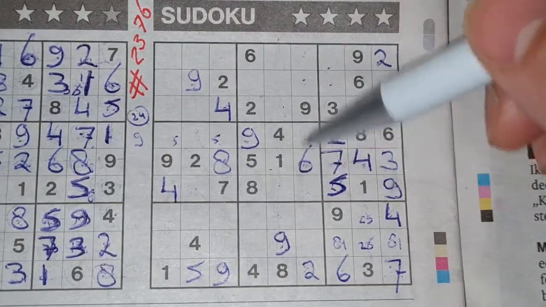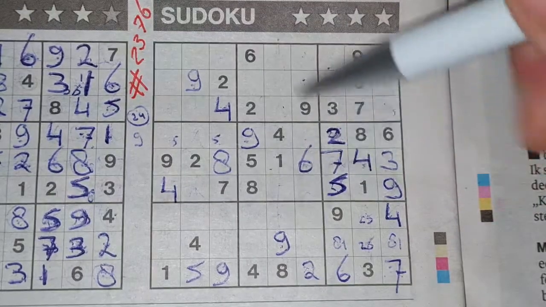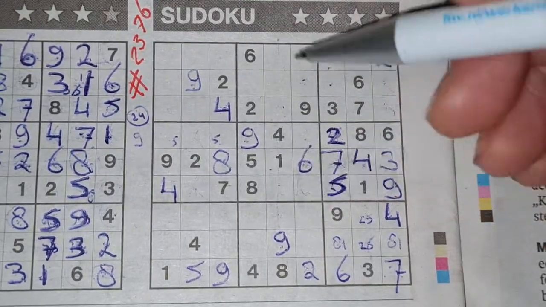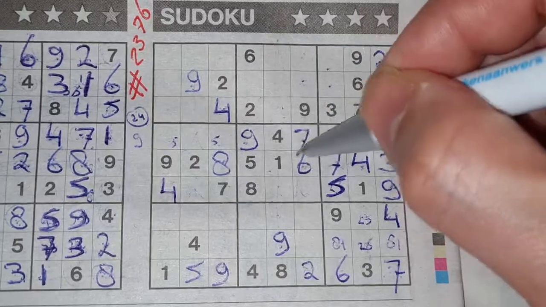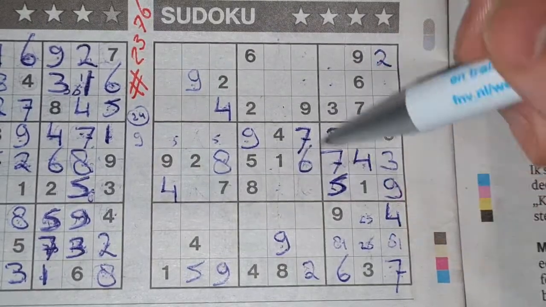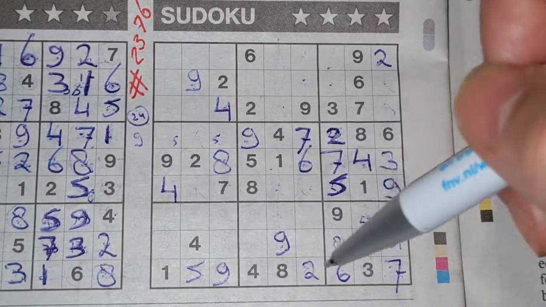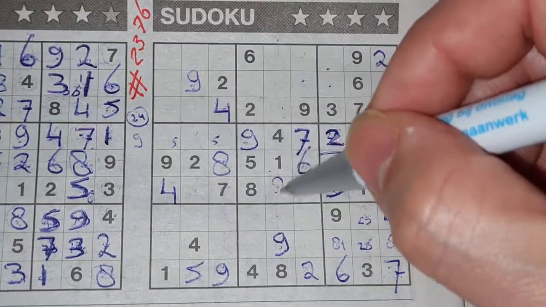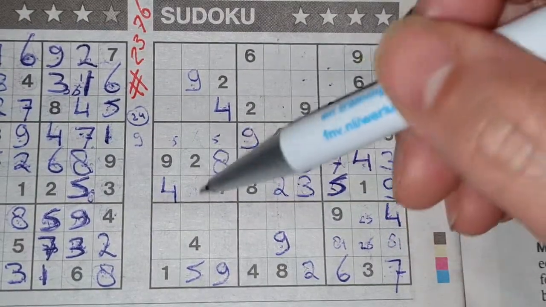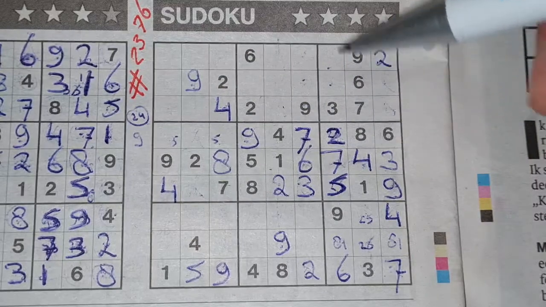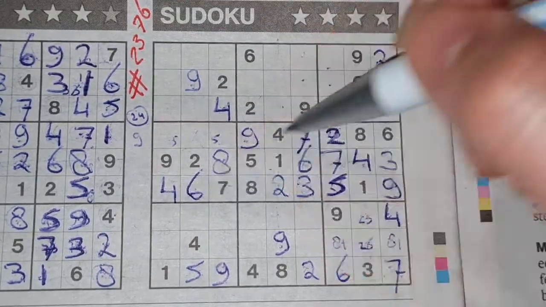Yes, one of the missing numbers in this big square is a 7. We see a 7 here, no 7 in those 2 boxes, so 1 box is left for the 7. 2 boxes are left for the numbers 2 and 3. We see a 2 here, no 2 there, so 2 should be here, and a 3 goes there. 1 number left in this row for the number 6.